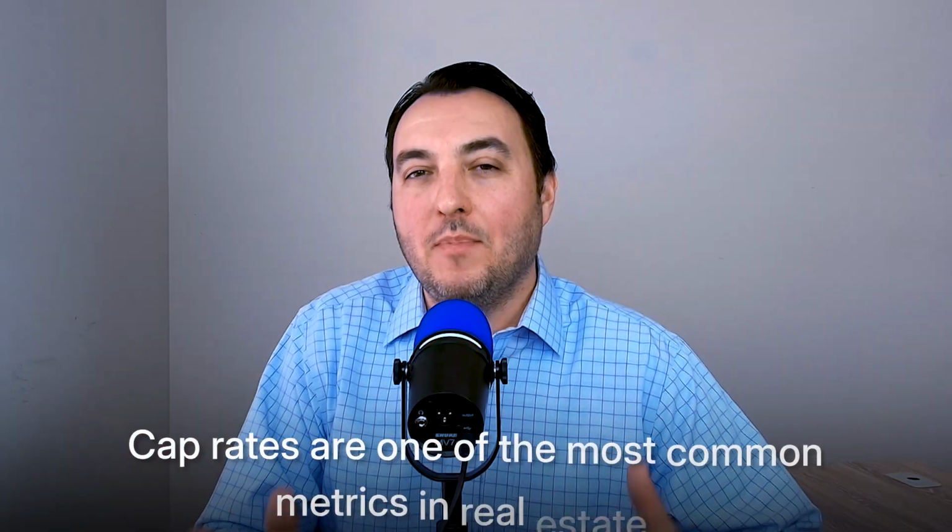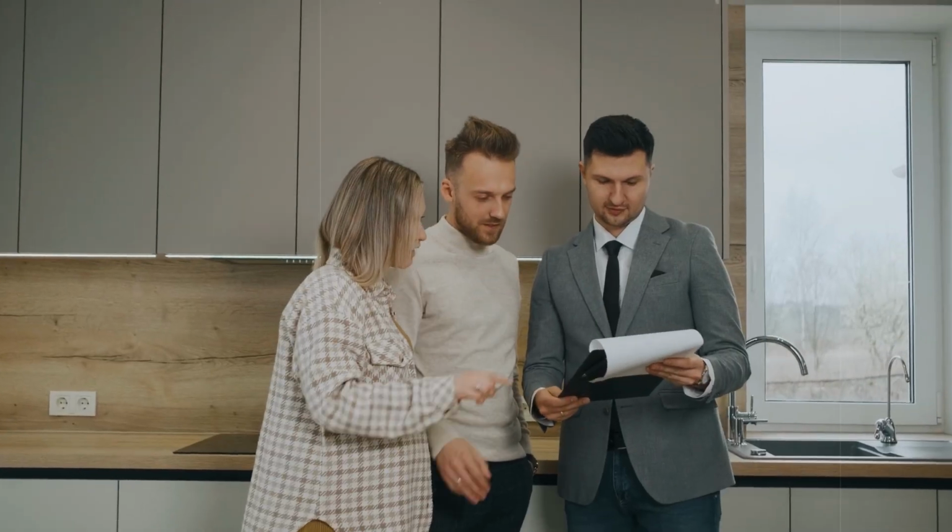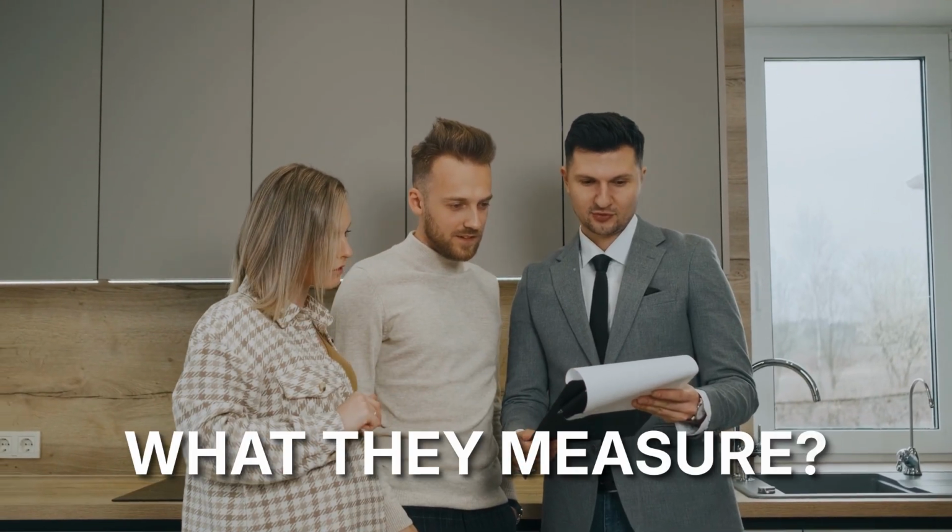What if one of the most trusted numbers in real estate might actually be leading investors in the wrong direction? Cap rates are one of the most common metrics in real estate, but most investors use them without fully understanding what they measure or what they ignore.